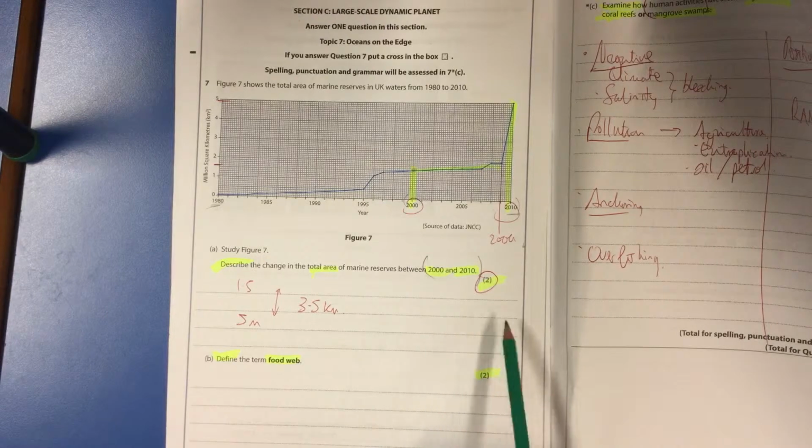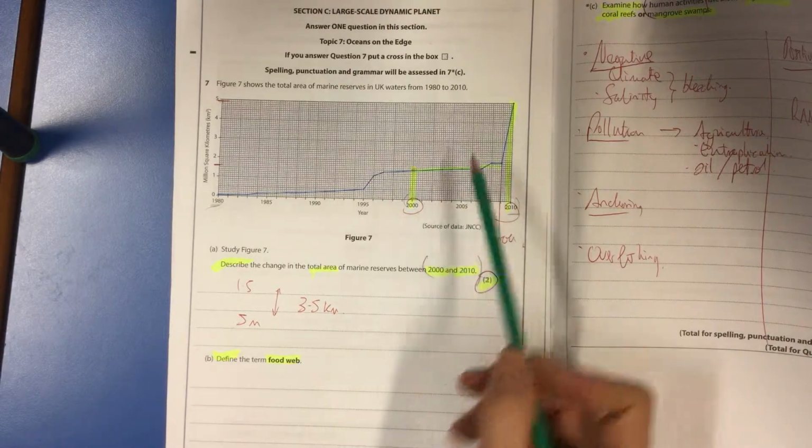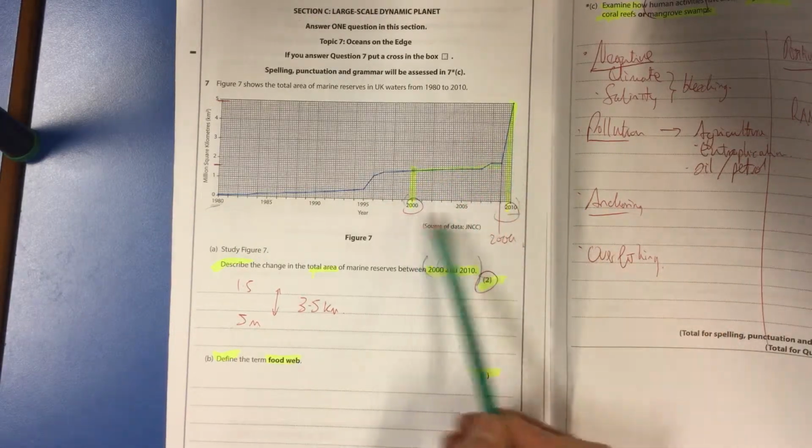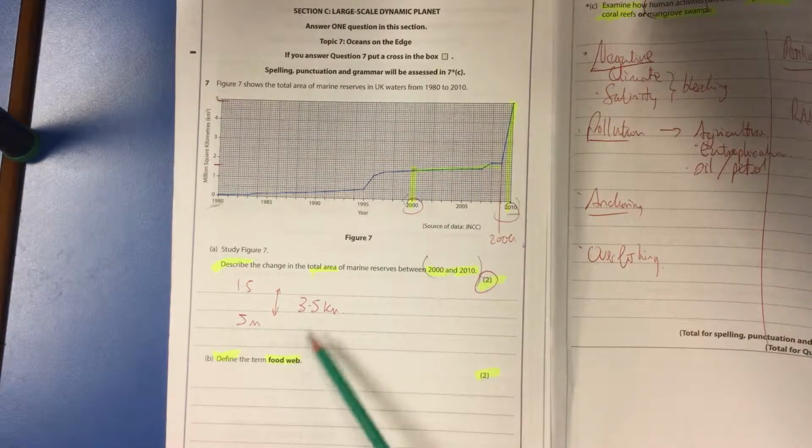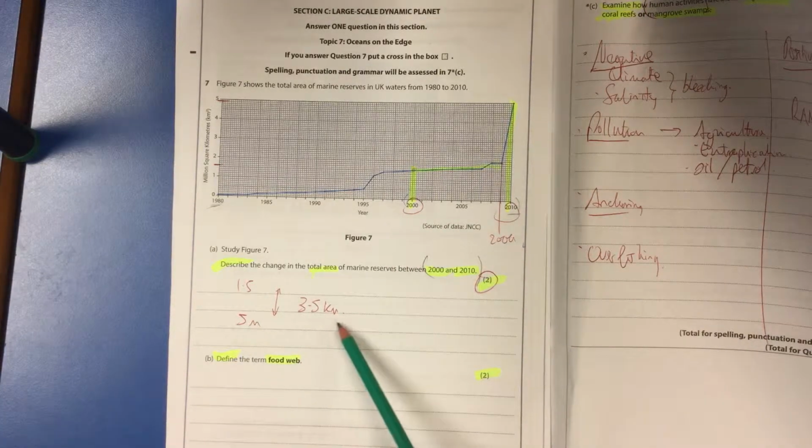They've gone up hugely. To get the 2 marks, you need to write some data, you need to talk about the change and probably the dates that it happened between, but 3.5 million square kilometres is the key.